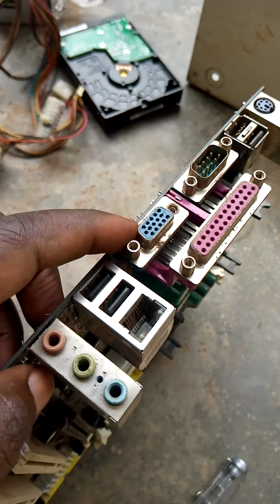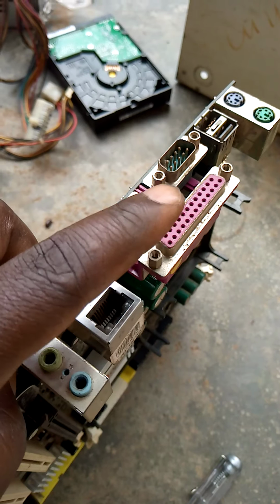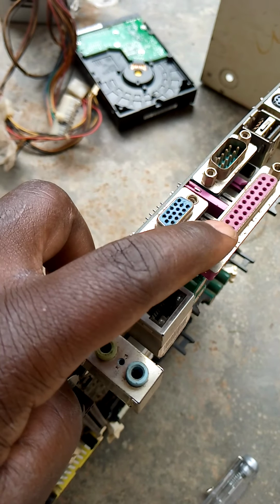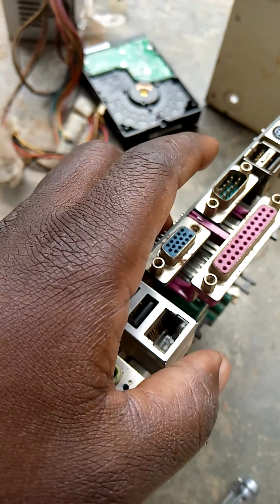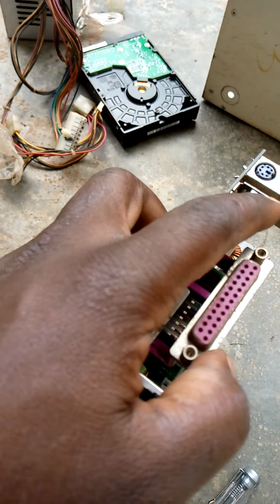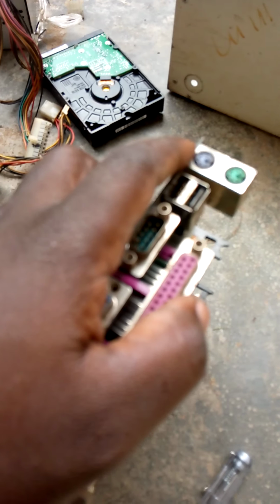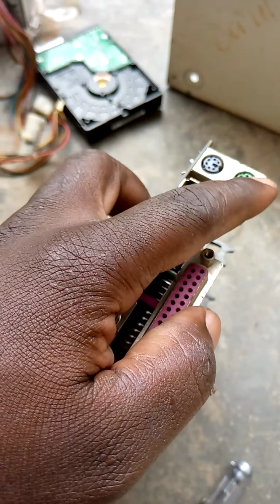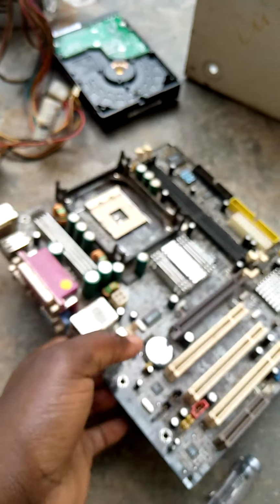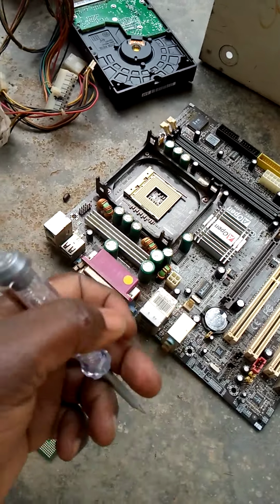This is the VGA port, which connects the monitor, and this was used to connect the printer, but it is getting out of use. Then this will also connect the VGA. Then these are also USB ports, and these are the PS2 ports. These PS2 ports were used to connect the keyboard and the mouse.